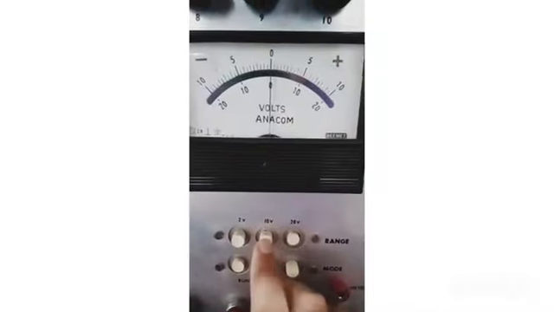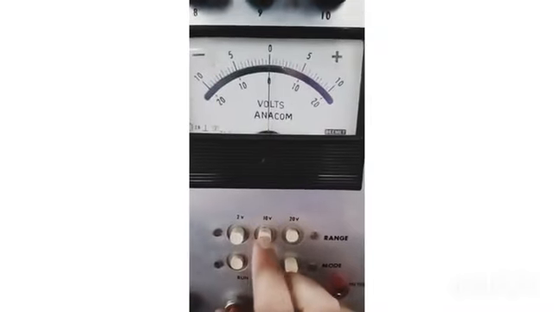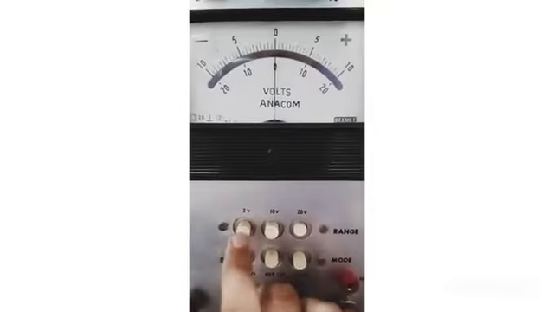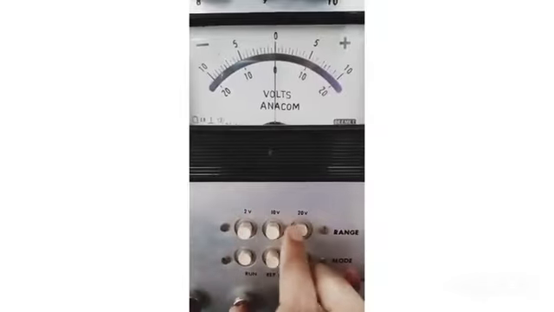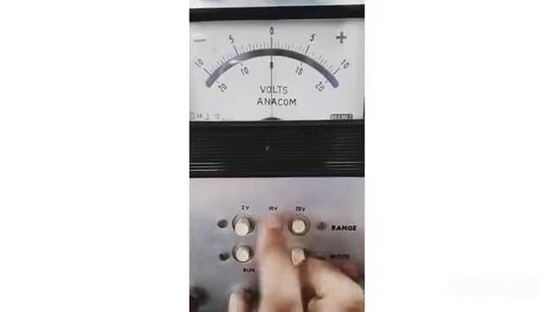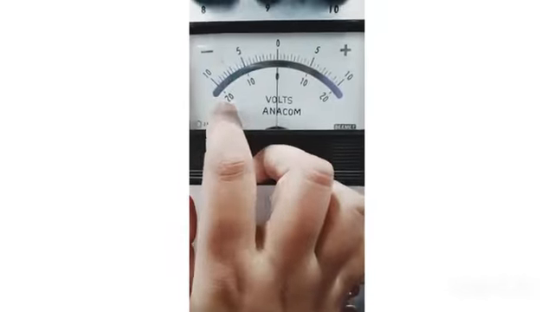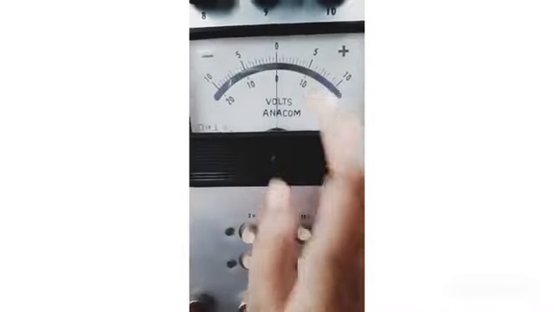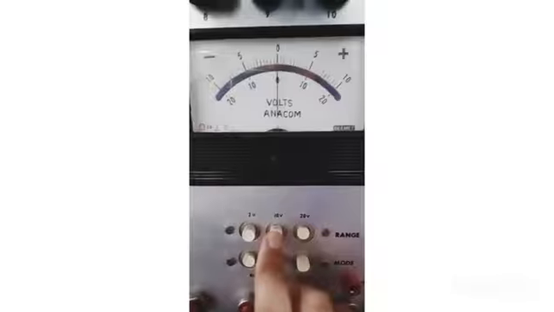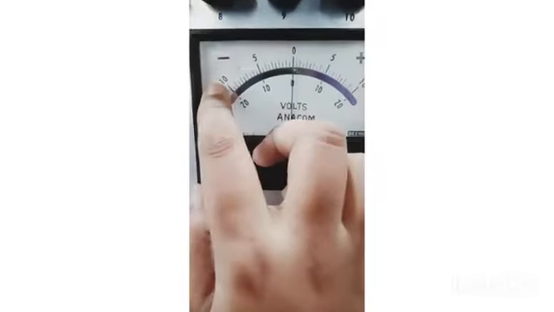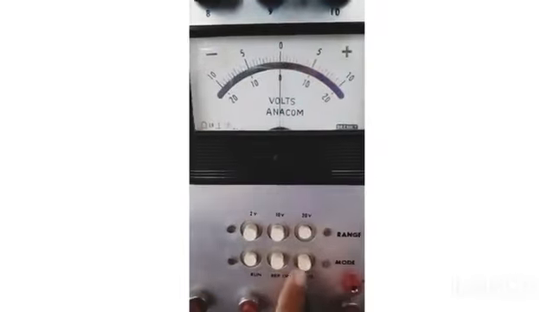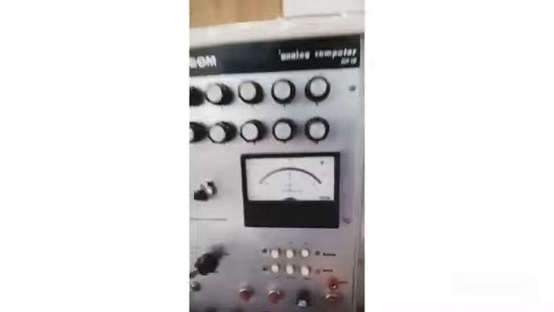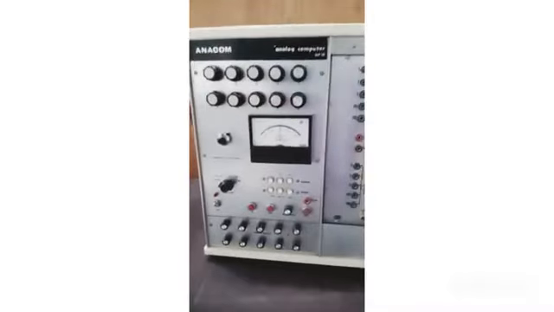And when you measure it in 10 volt, just press this button to 10 volt, like it is on 20 volt now. So it will measure the value from minus 20 to plus 20. If you have to measure 10 volt, then you will measure from here to here, and if you measure 20 volt, from here to here. So this was the system description.